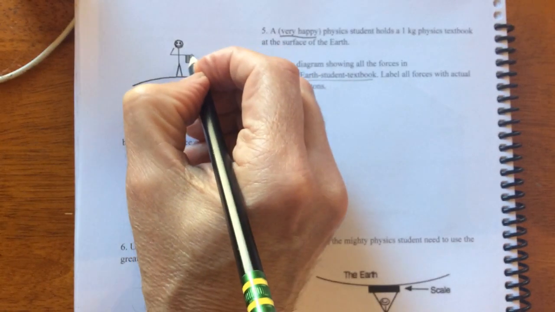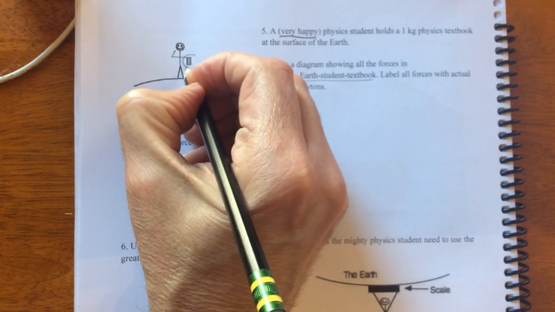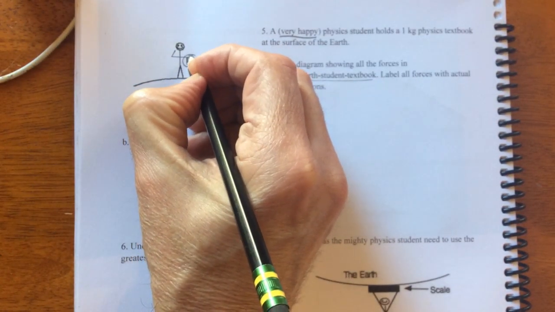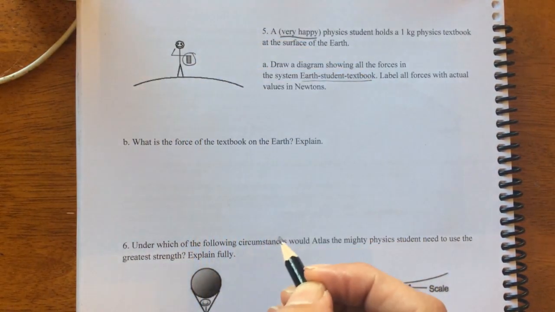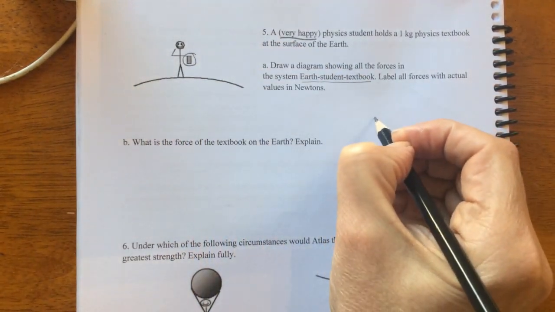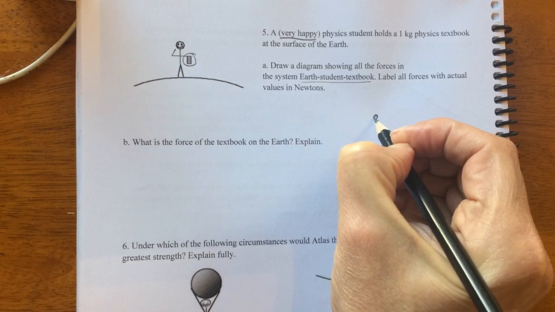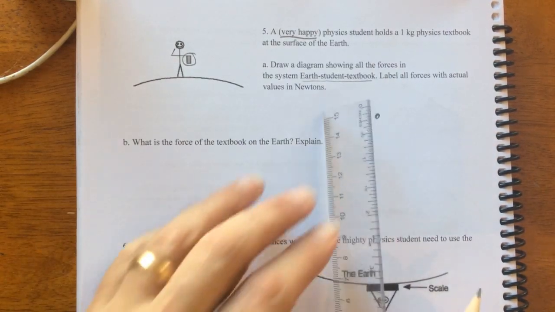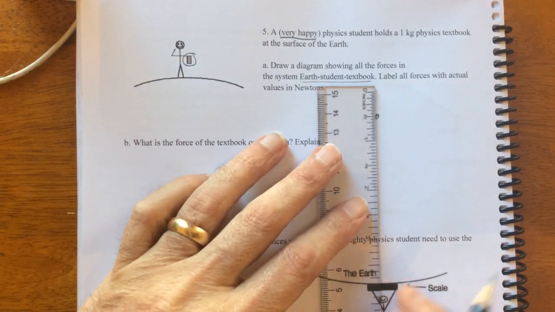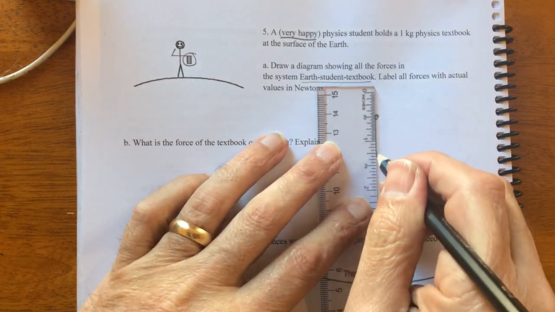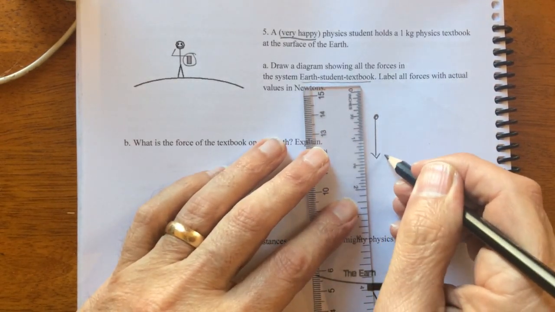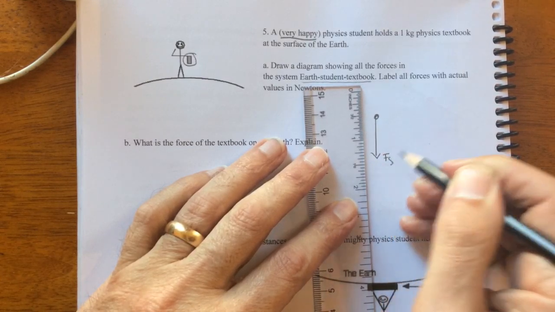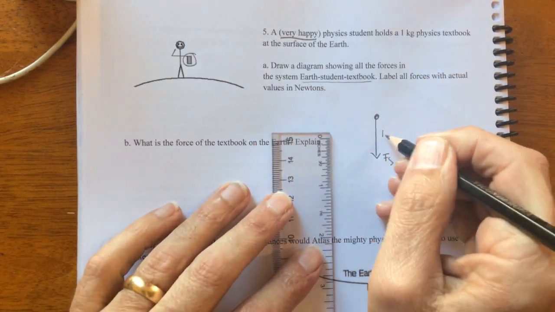So we're going to use the book as our object. In that Earth student textbook system, that means the only things we have to consider are the forces on the textbook. We've got a force of gravity on the textbook, 1 kg, we know that's 10 newtons.